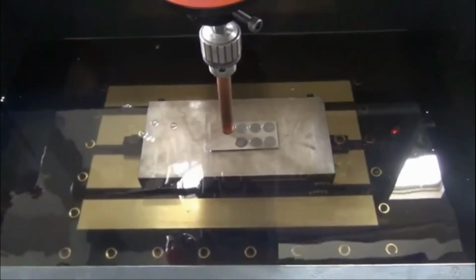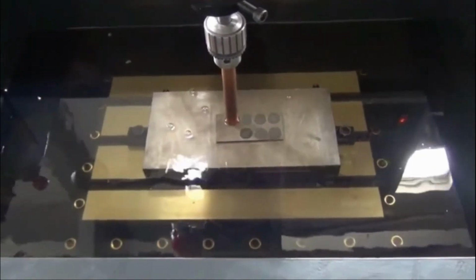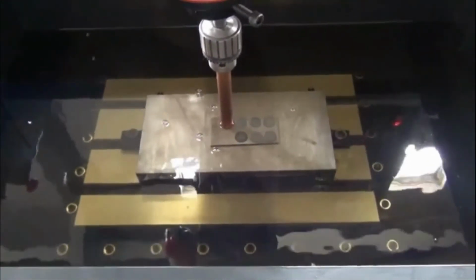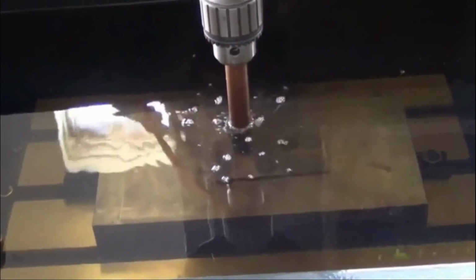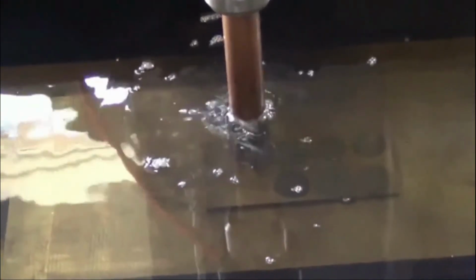While both the electrode and the workpiece are submerged in the dielectric fluid, we can start the machining operation.